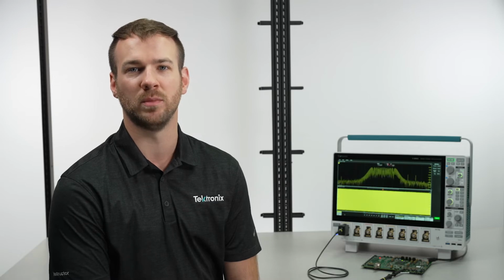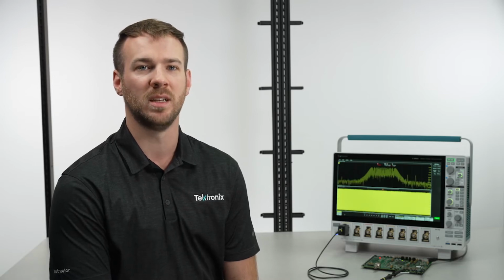Testing and debugging embedded systems often involves looking for clues that can be hard to discover if you're only looking at a single domain. While correlating signals across multiple domains has traditionally been a painful and technically challenging process, Spectrum View on our 5 Series B MSO offers an incredible solution.